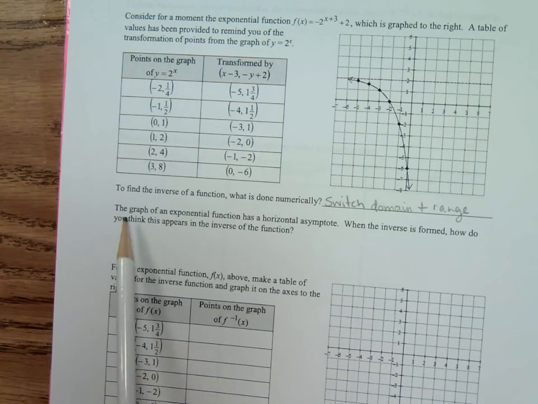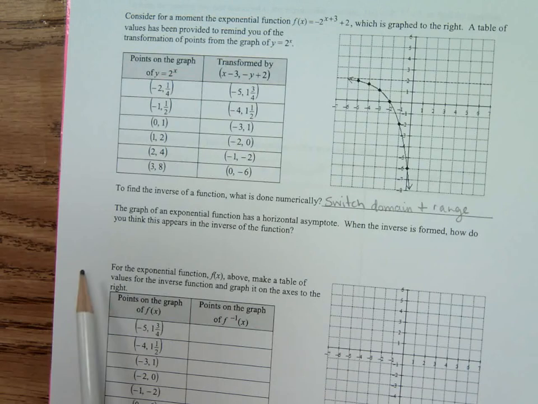Alright, the graph of an exponential function has a horizontal asymptote. When the inverse is formed, how do you think this appears in the inverse function? Yeah, the horizontal asymptote appears as a vertical asymptote. That's right.